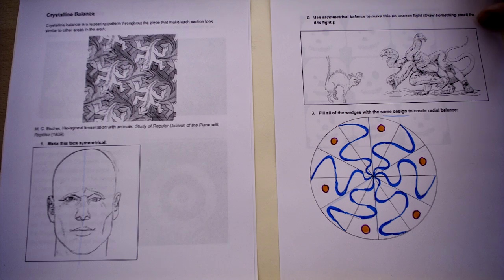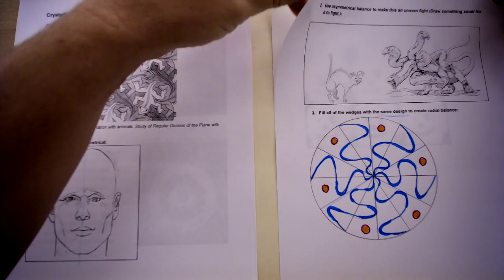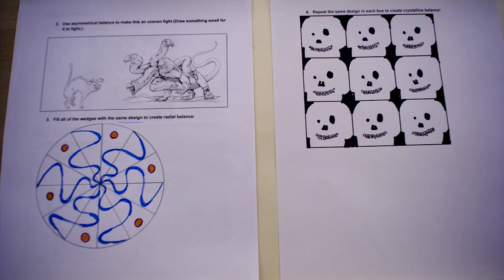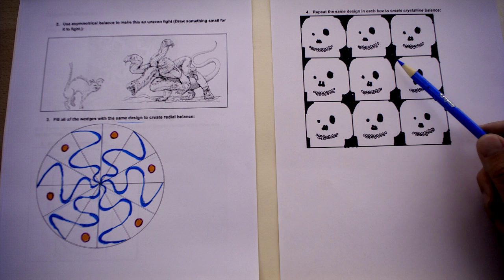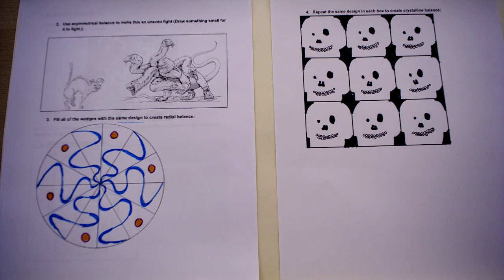And then the last one here is you're going to repeat the same design in each box to create crystalline balance. So you're going to have a grid just to start with, and then you're going to fill each box in the grid with the same design. If you want to, you can make one different to create emphasis. That's an idea we'll play with later on. But you can also just make them the same to establish that crystalline balance.